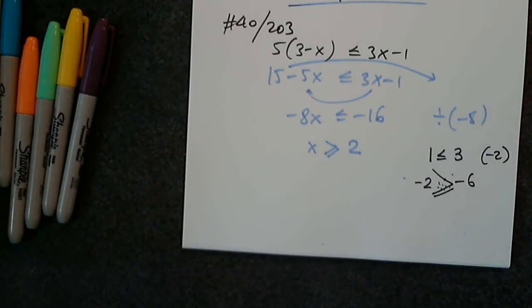So let me repeat. When we multiply or divide both sides of an inequality by a negative number, we switch the inequality symbol. We have to switch the inequality symbol to the reverse one. Or you can just say we reverse the inequality symbol.